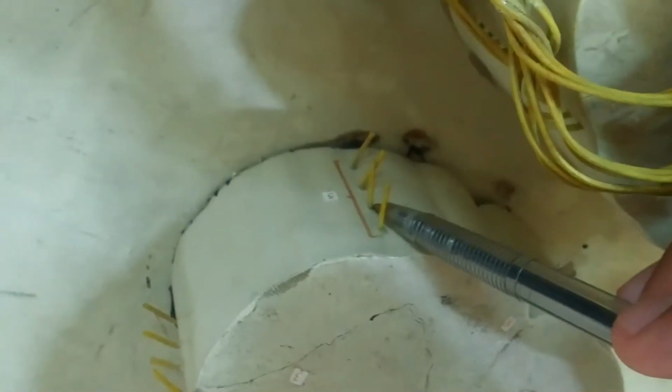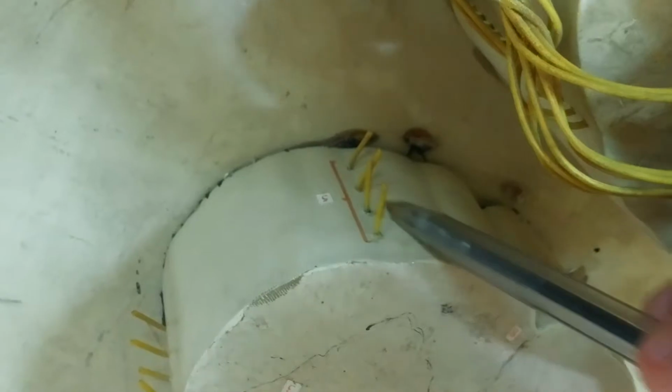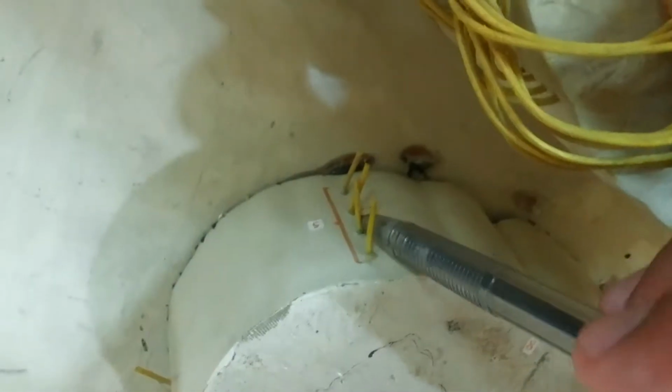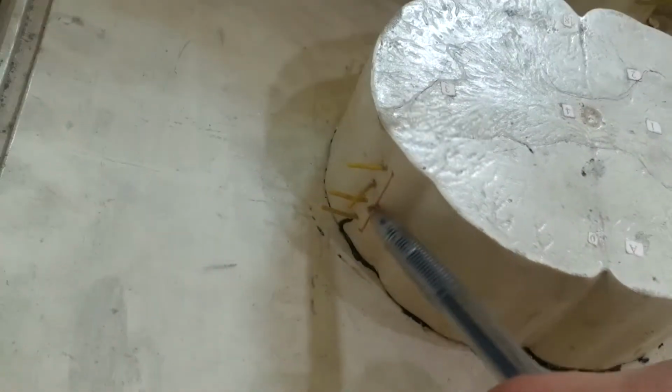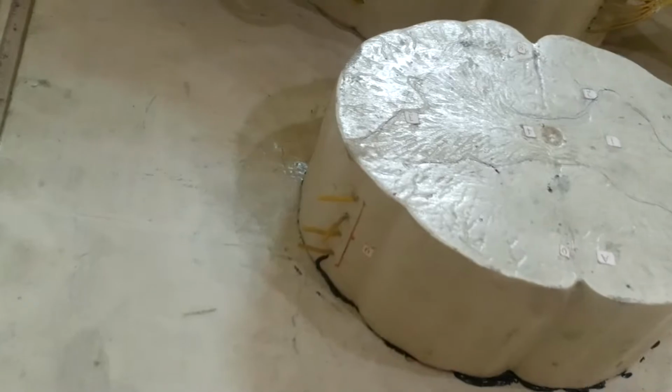Number 5 is the anterior nerve root. These are the anterior nerve roots. And number 6, again for orientation, these are the anterior nerve roots, number 5, and the posterior nerve roots, number 6.